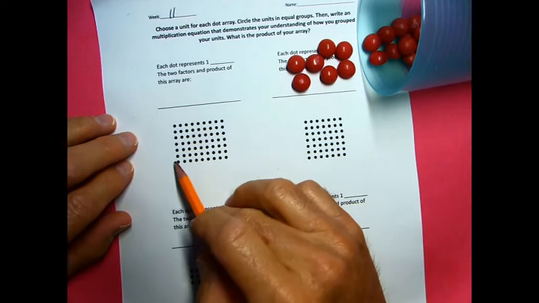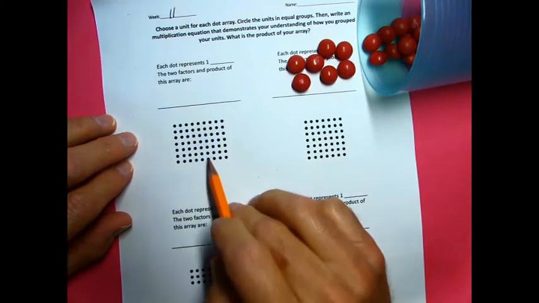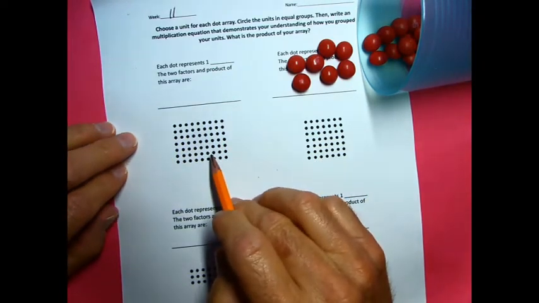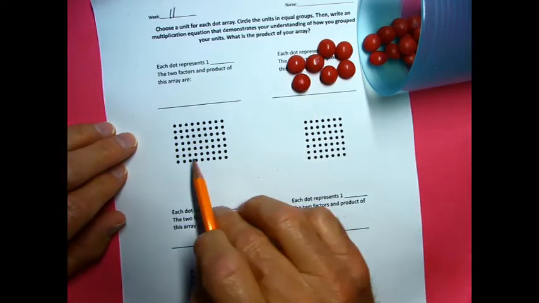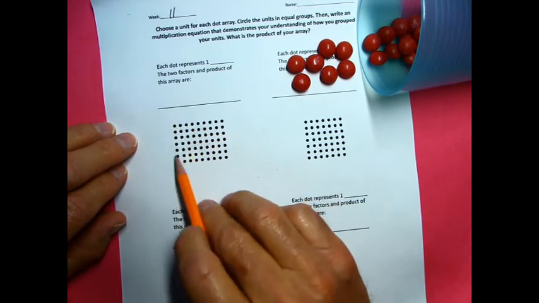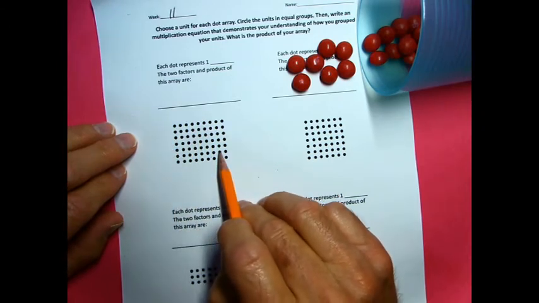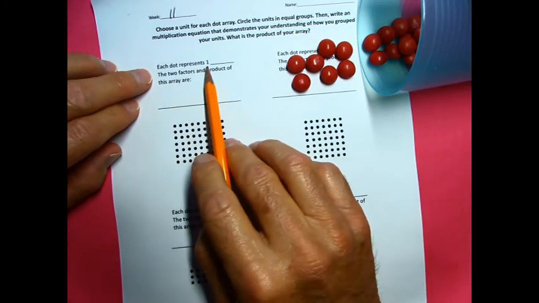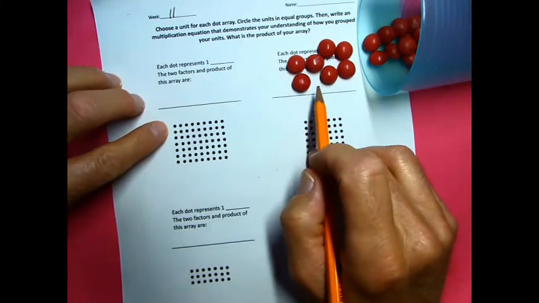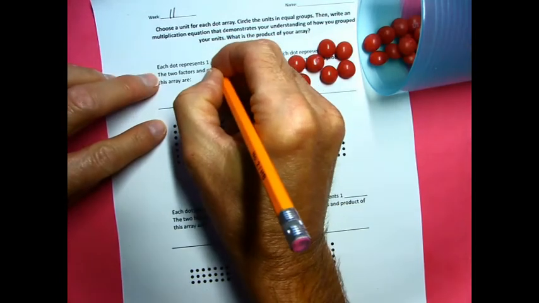Now here we have rows and columns here as well, so we're going to get a little abstract. We aren't going to actually use the unit Skittles. We're going to say whatever we call these dots are going to be Skittles. So up here we say each dot represents one what? We're going to say one Skittle.